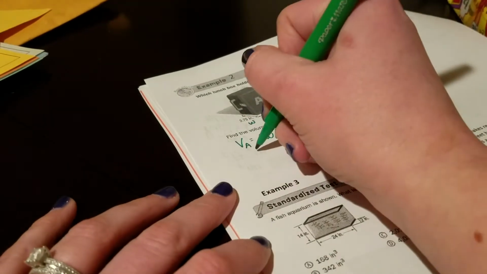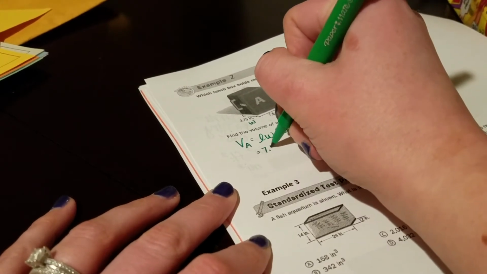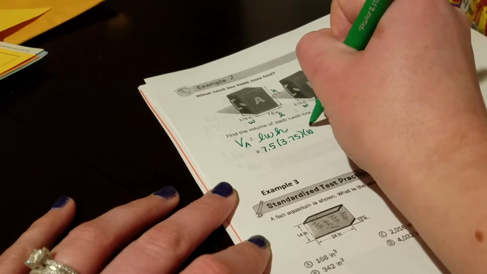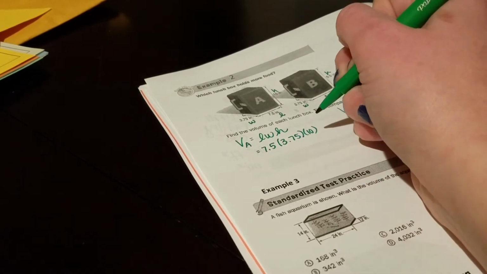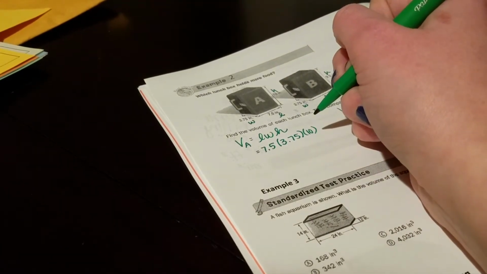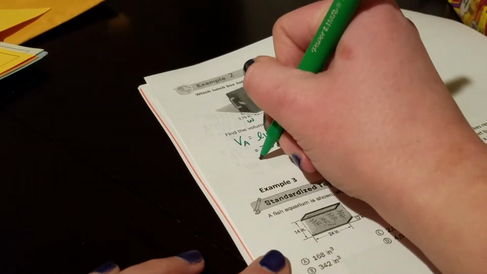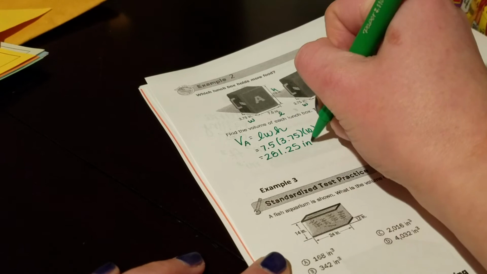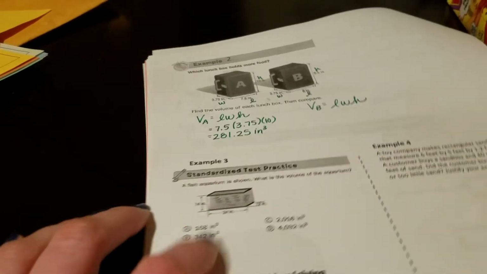So for A, I have 7.5 times 3.75 times 10. I use my calculator, and I get 281.25 cubic inches.